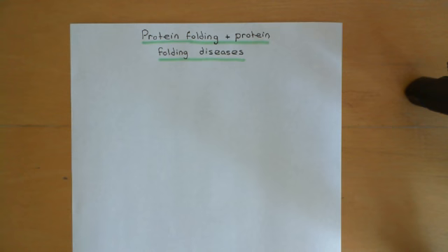The examples that we'll see there are lysosomal storage disorders, specifically Fabry disease, and the other major example is cystic fibrosis. The major mutation of cystic fibrosis, delta F508, is a folding disorder of the cystic fibrosis transmembrane conductance regulator. So we'll look at that.